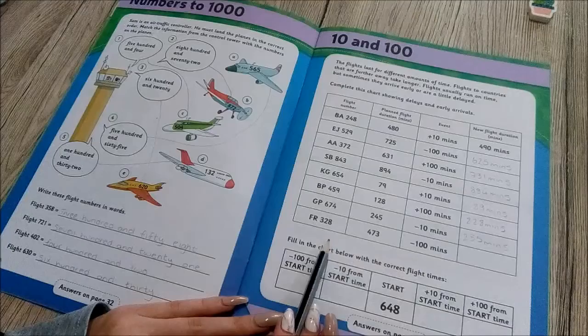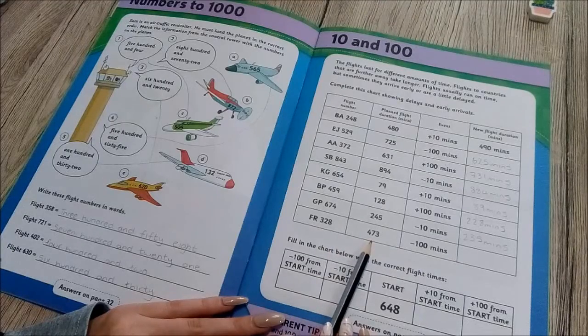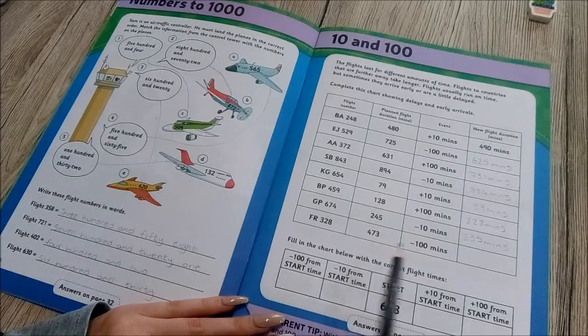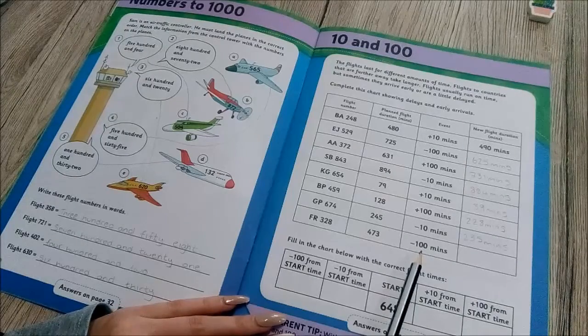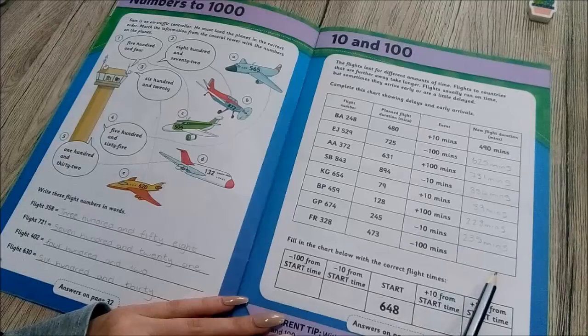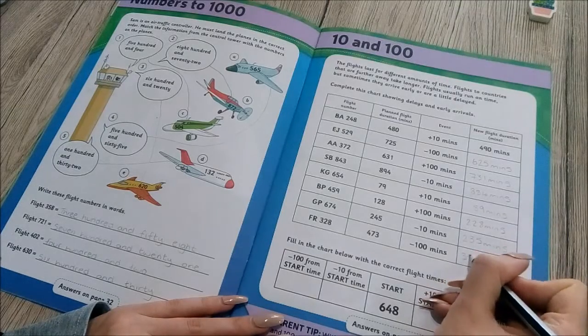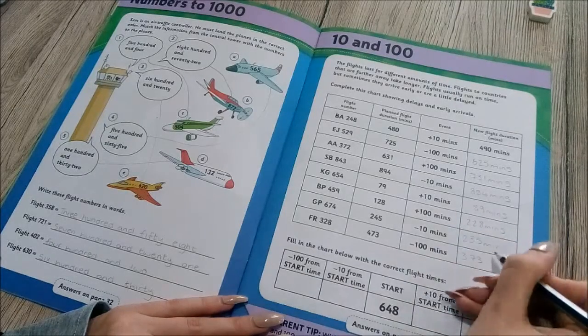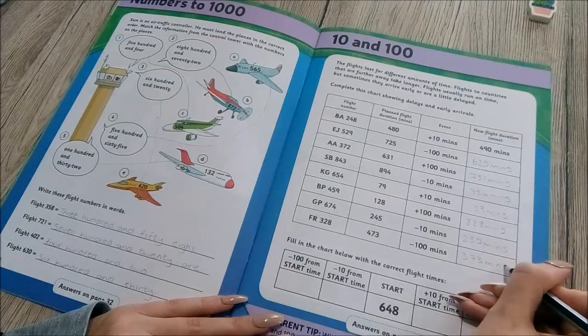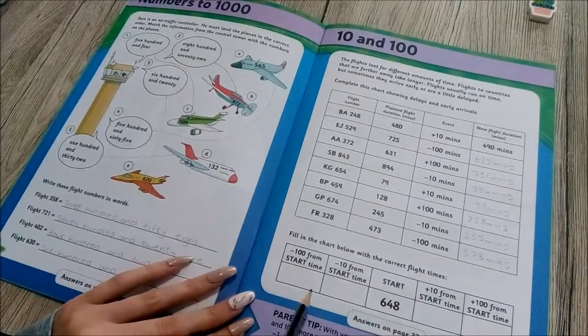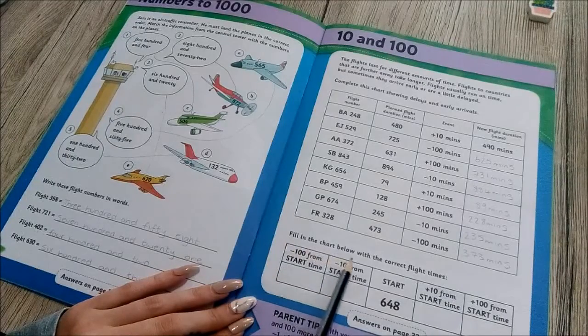Okay, last one for this chart. Okay, so this one should have taken 473 minutes, and it took minus 100 minutes, so 100 minutes less. So what is the answer? The new flight duration. Well done, correct. Yes, 373 minutes.